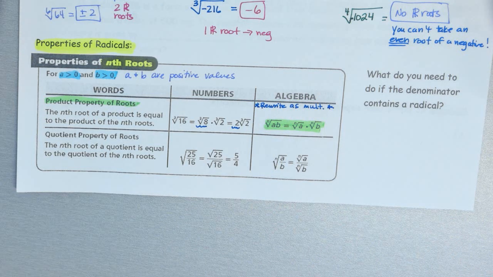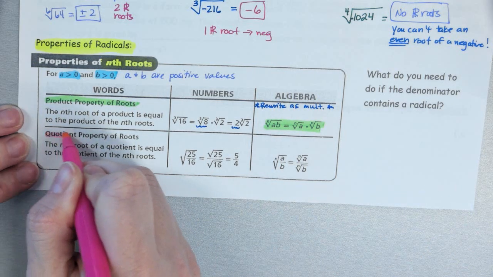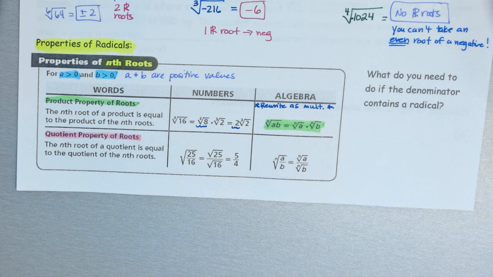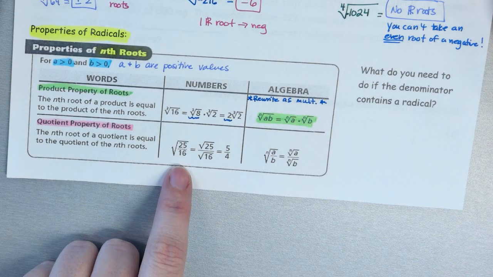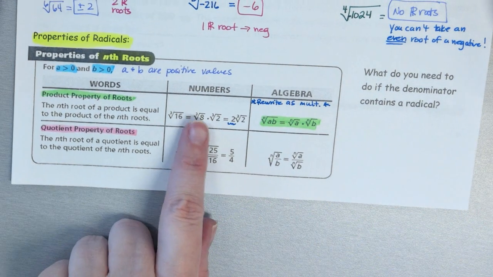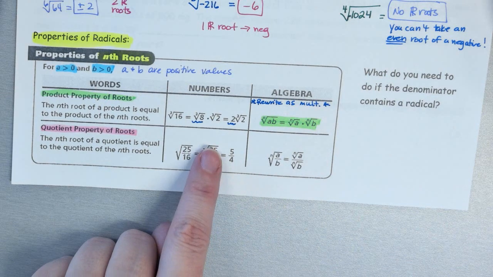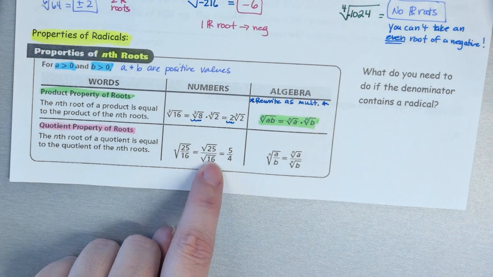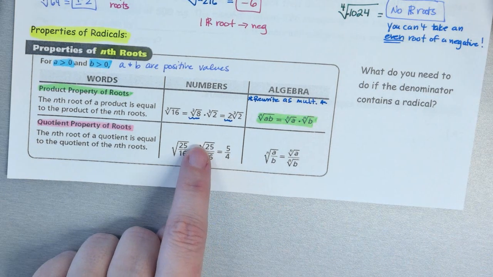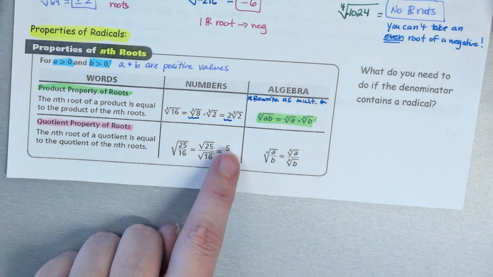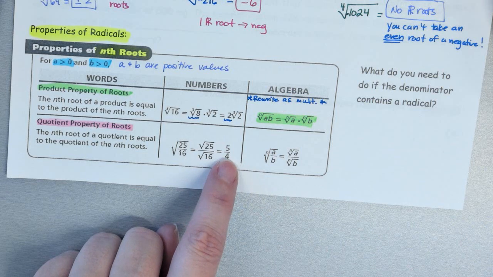Now, in the quotient property, remember quotient stems from doing what operation? Division. A lot of times the quotient property is associated with a fraction because a fraction is division. So just like we can split this up, we can split up the fraction into the numerator over the denominator. This is a square root, so this is something that we've done before. You can take the square root and simplify, take the square root and simplify.